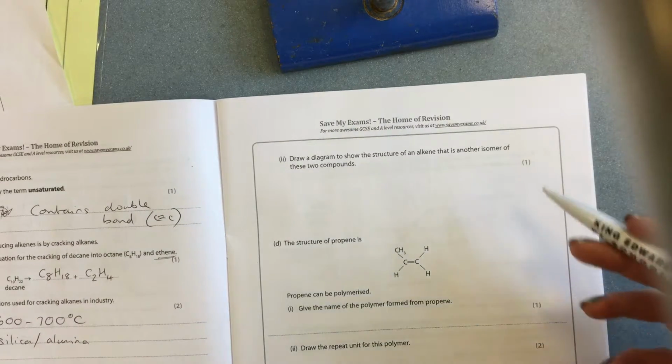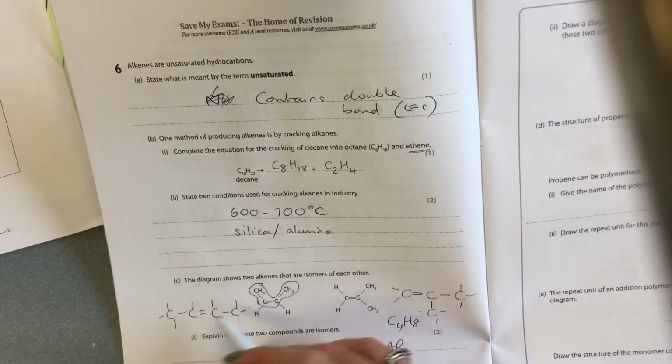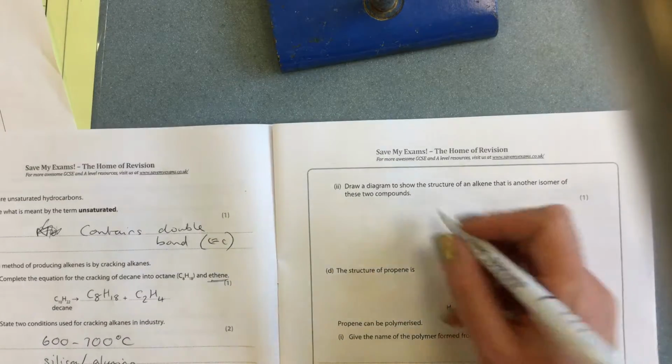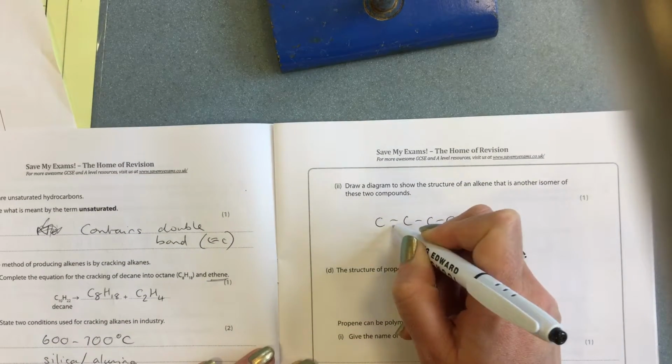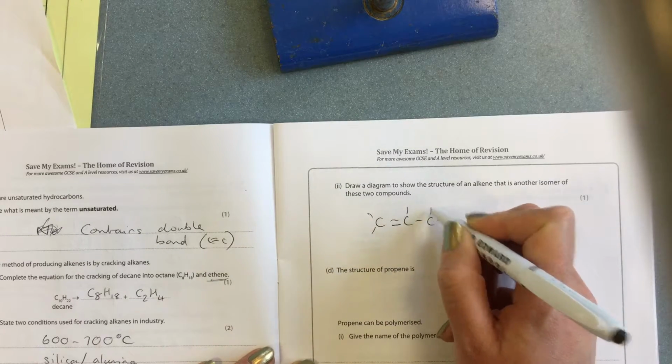Okay, another isomer. Now this is tricky because they've already given you the main thing to do, which is to take the 4 and take 1 off and put 1 in the middle. So really what we could do though is we could draw 4 in a row and put the double bond on the first carbon.